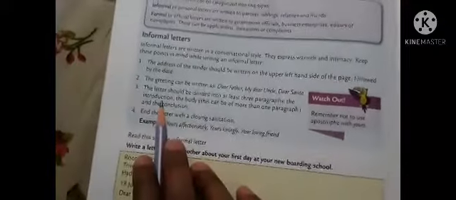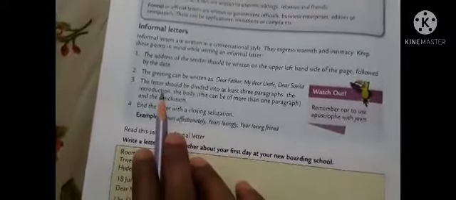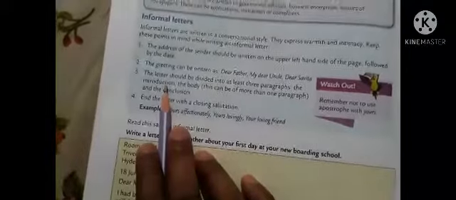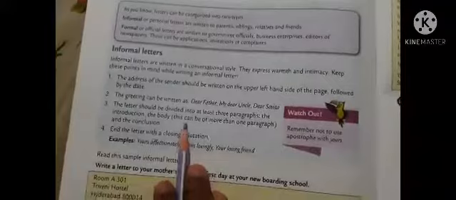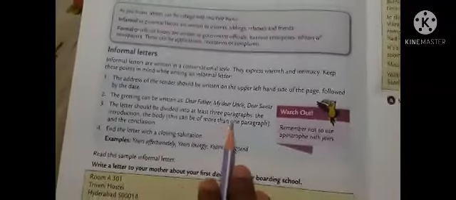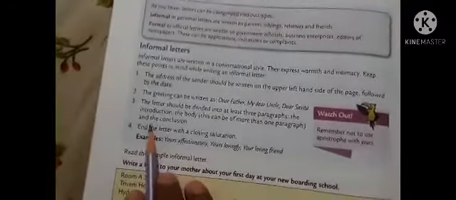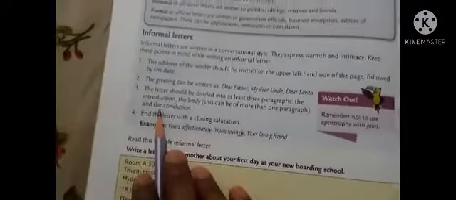Thirdly, the letter should be divided into at least 3 paragraphs. The first paragraph is about introduction. The second is the body. This can be of more than 1 paragraph. And the third part is the conclusion.